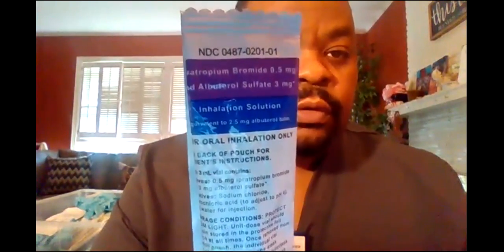What are the two medicines you see? Albuterol and ipratropium bromide. Ipratropium bromide is also known as Atrovent, and that's the anticholinergic drug that we take for blocking acetylcholine. The drug that we take to block acetylcholine is called an anticholinergic. The one that we use is Atrovent, which is the trade name, and ipratropium bromide is the generic name.